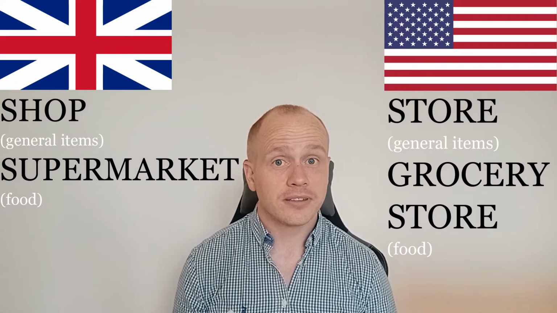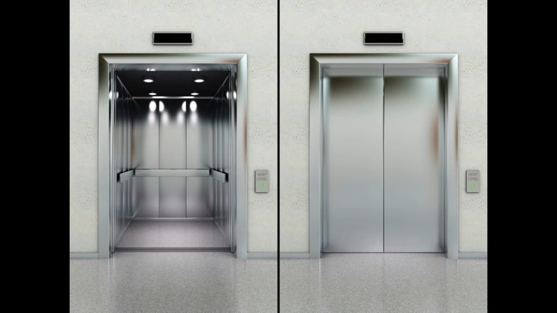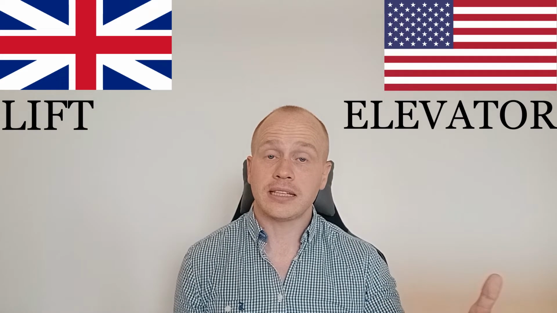So the next one, this is a very common one as well. I'm sure most of you know this. This is the thing that takes you up in a building if you don't want to use the stairs. In the UK, we call this a lift. And in the USA, they call it an elevator.